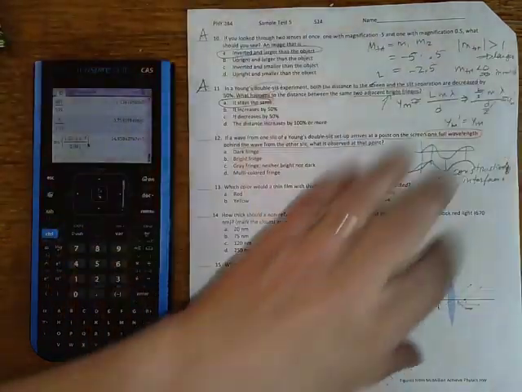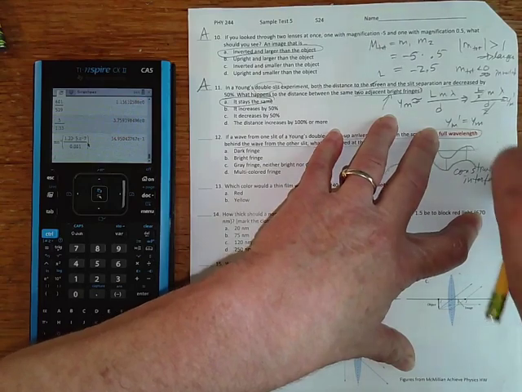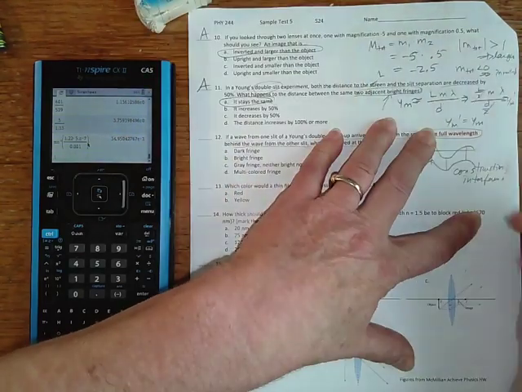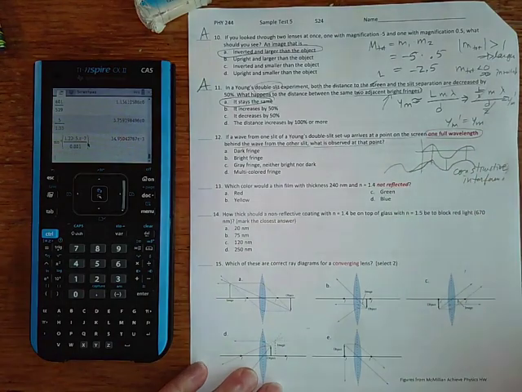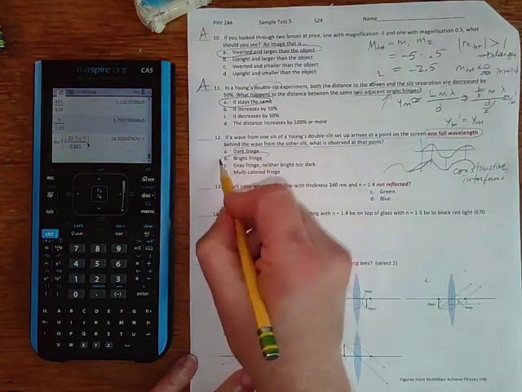And so we should see double the brightness, or anyway, a bright spot. All right, the brightest kind of combination that we have. So it would be bright fringe. That would be.